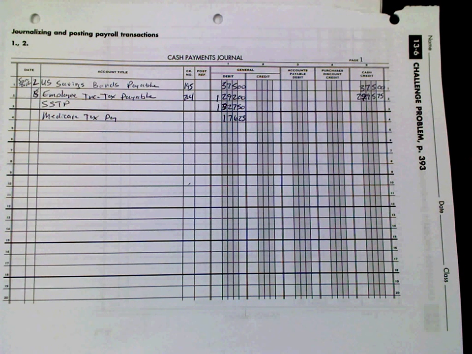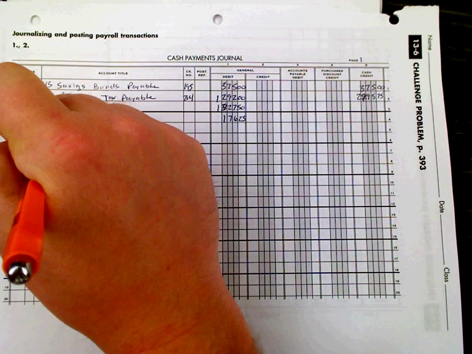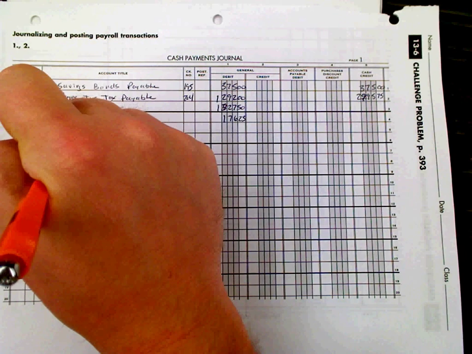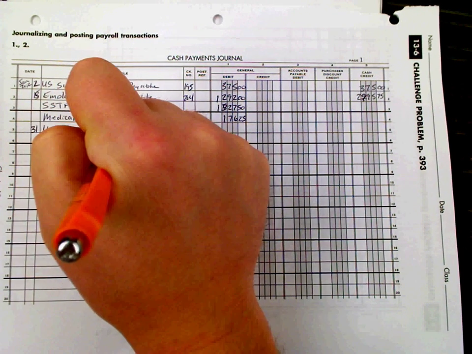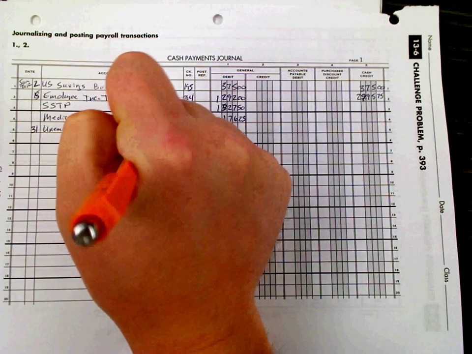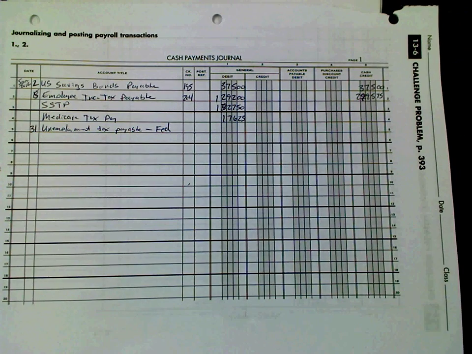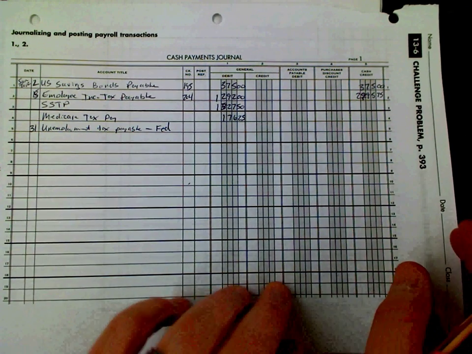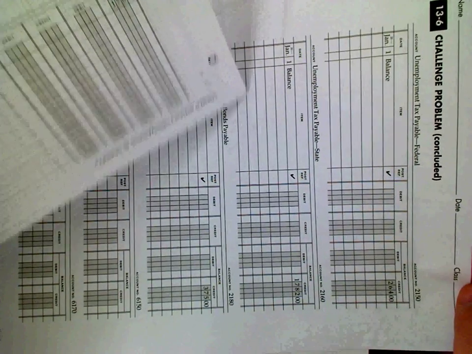From the 31st. What's happened? How much is in there? Federal unemployment tax, $264.